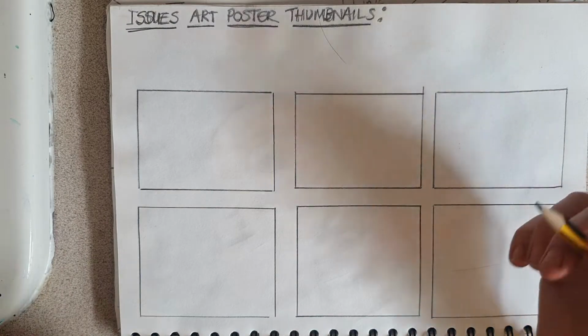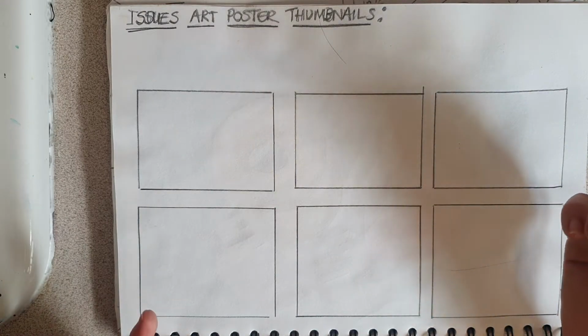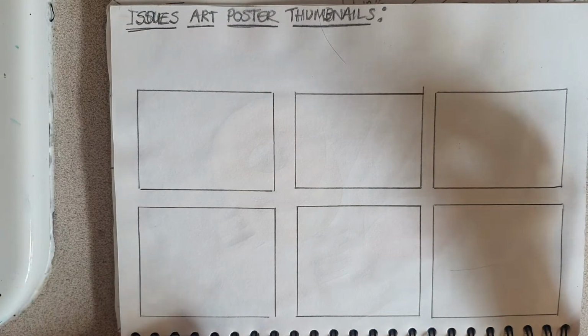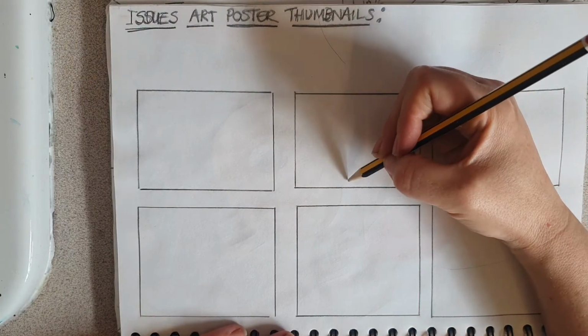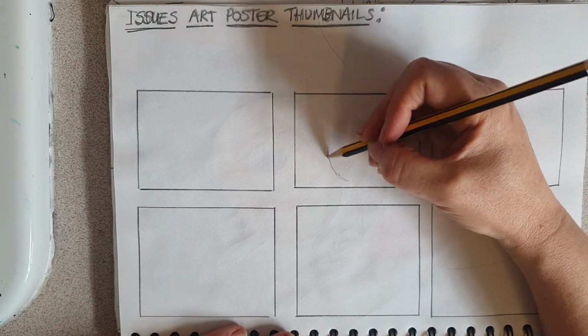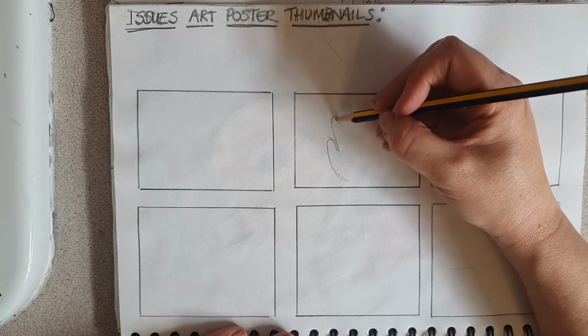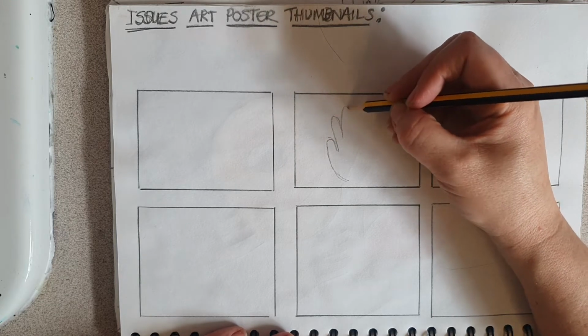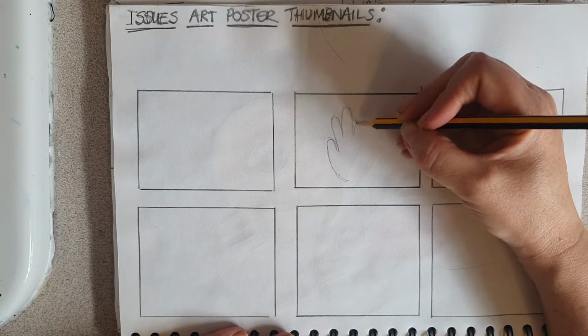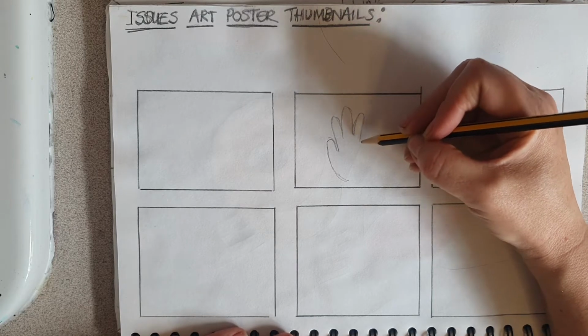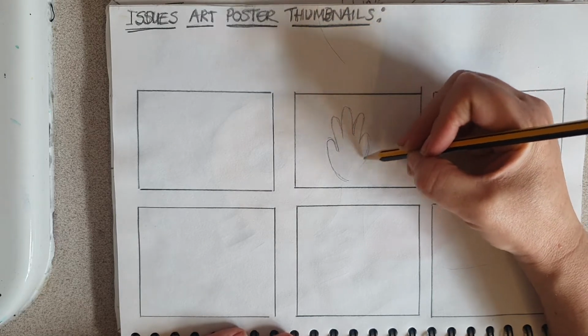So we could start off with an image. Some of you managed to do an image of a hand. So we're going to draw these very small, okay, just in pencil, and we're going to play around. So in one of these, we might have an image of a hand here.